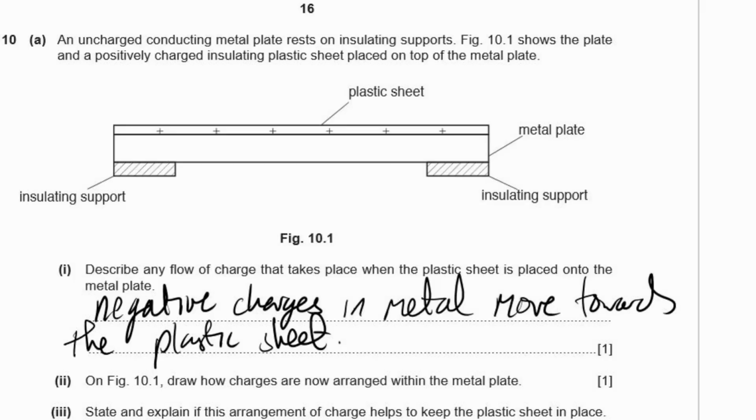2. On figure 10.1, draw how the charges are now arranged within the metal plate. Okay, what you would see is a bunch of negative charges up close to the positive charges, and underneath them you'd see the positive charges, because the negative charges didn't come from nowhere. There we are. There's a neutral plate going in, it's still a neutral plate, but the charges have been separated.